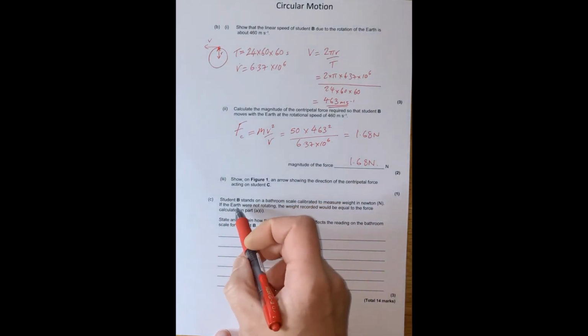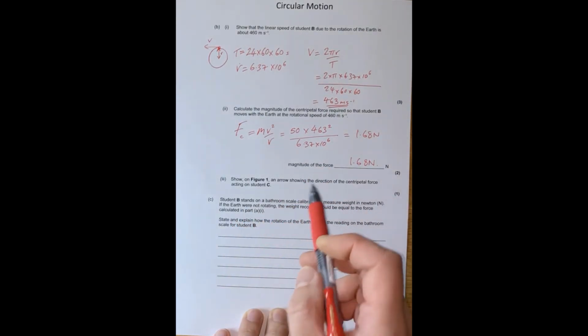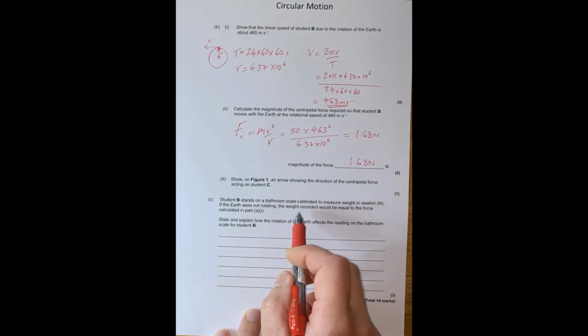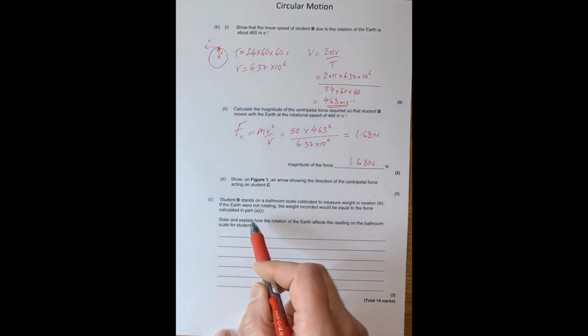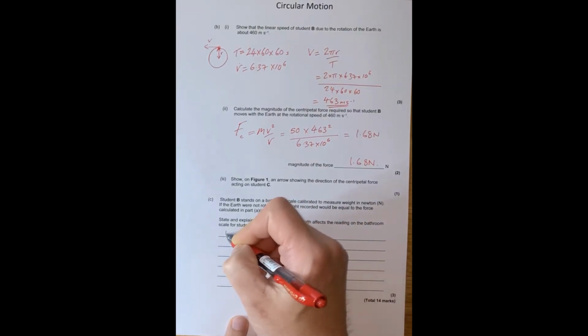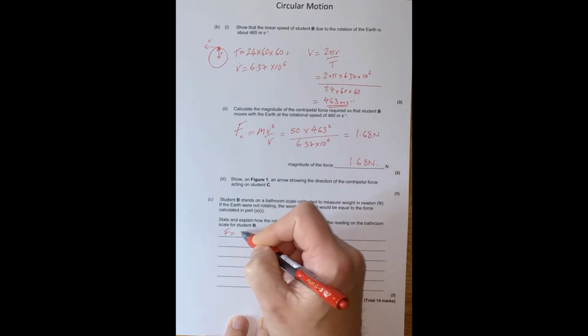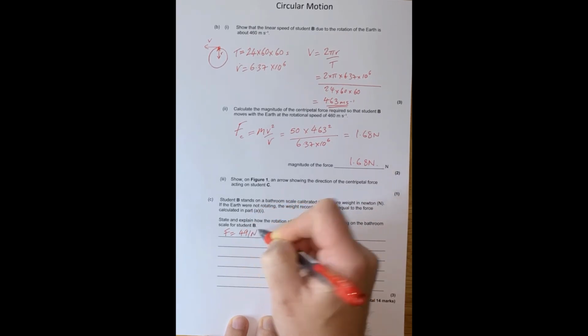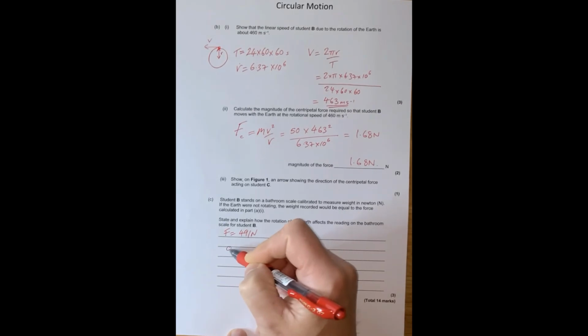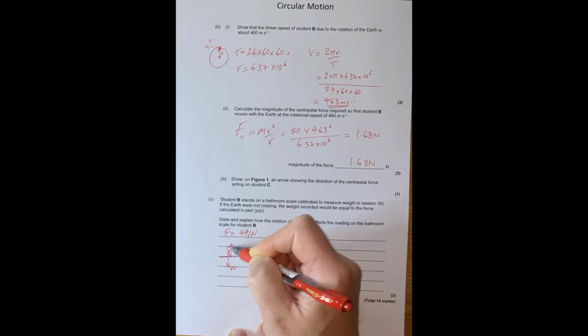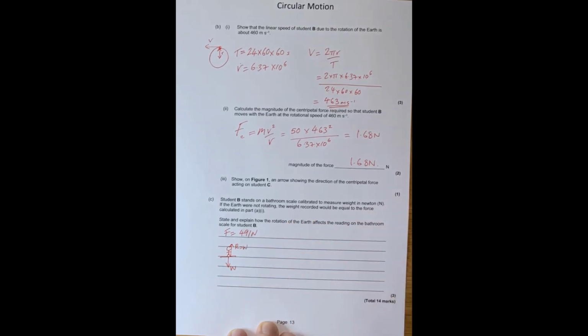Final question. Student B stands on a bathroom scale calibrated to measure weight in newtons. If the Earth were not rotating, the weight recorded would be equal to the force calculated in part AI, which, if you remember, came out as 491 newtons. So if that person just stood on the scales, their weight directly down, the scales are actually measuring the reaction to that, and that would be equal to the weight.